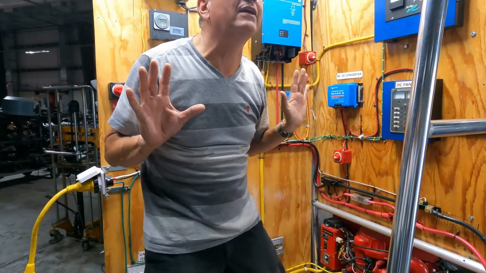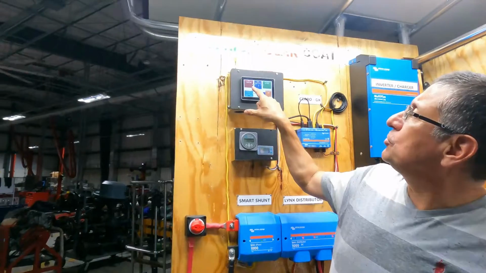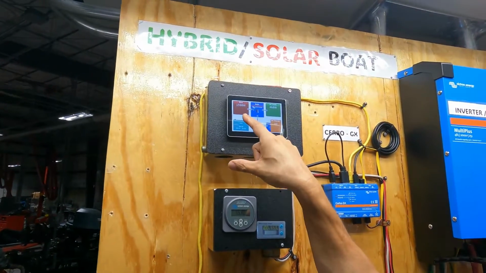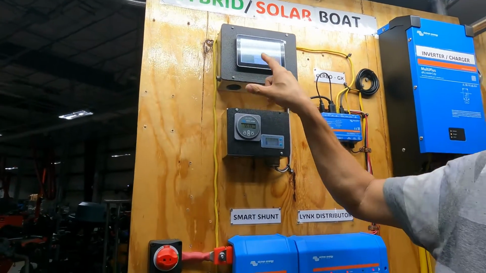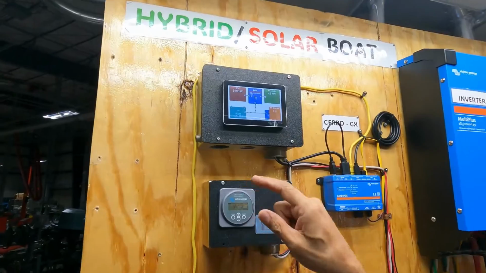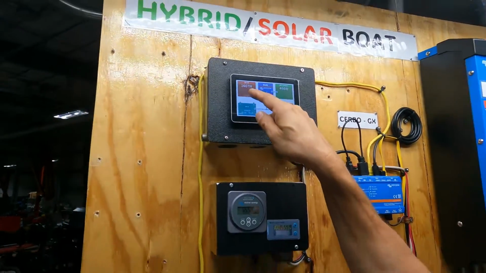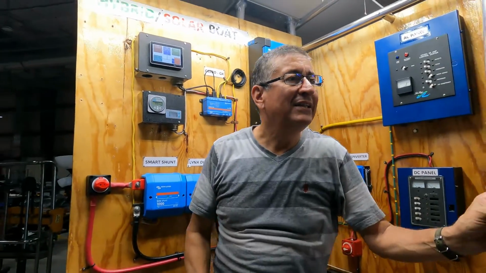It's not inverting. And here you have the shore power. I have the shore power providing 1600 watts. And now it's charging. And additionally, it's providing power directly from the shore power to my AC load. That's wonderful.